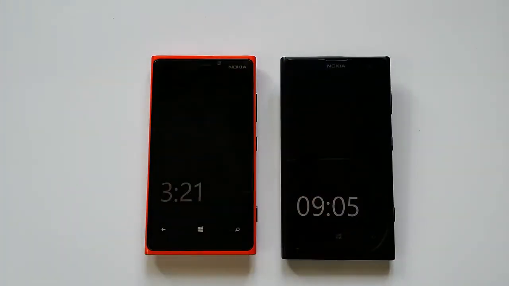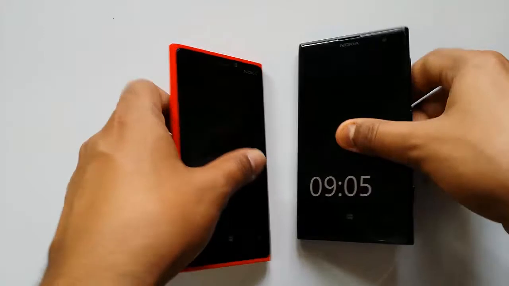But later in July early this year, Nokia announced the Lumia 1020 with the 45 megapixel sensor, which had the complete PureView features, and it's one of the best cameras we have currently on a mobile phone. So we'll have a quick comparison on the Lumia 920 versus the 1020.